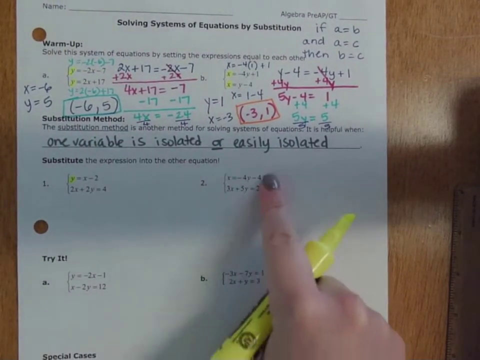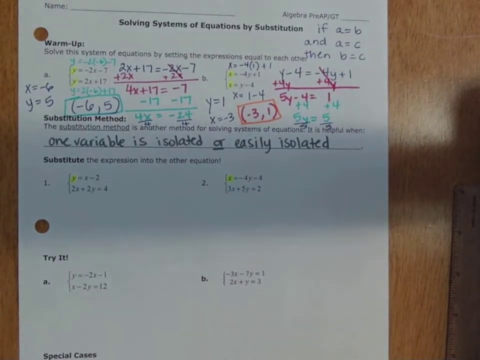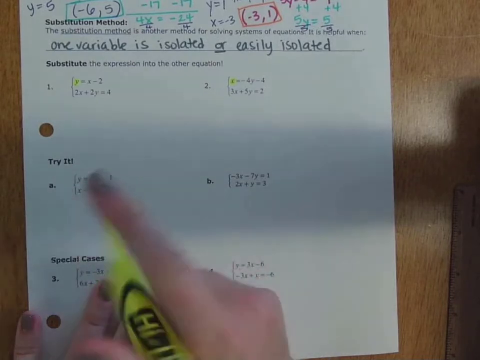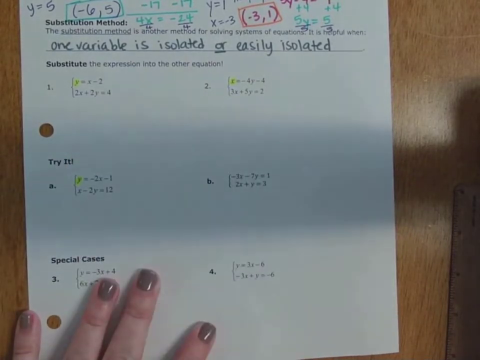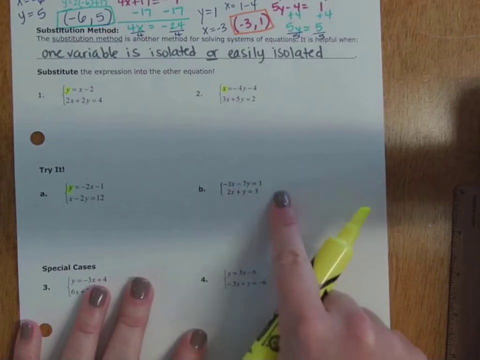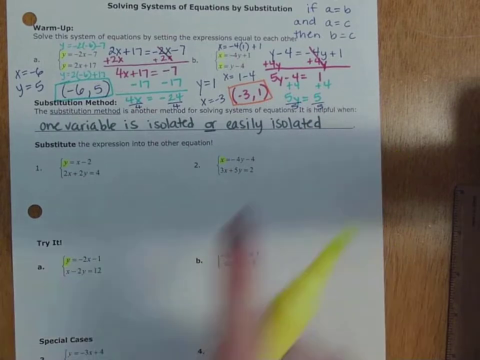What do I see isolated in this one? X. X is isolated. What do we see isolated here? Y. What do we see isolated here? Is there a variable that's isolated? So that's where that or easily isolated comes in.